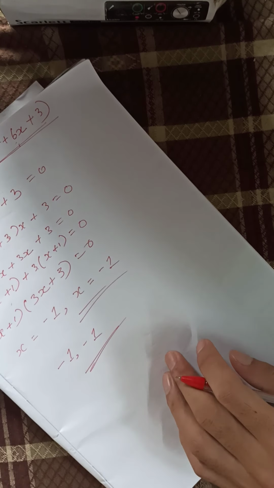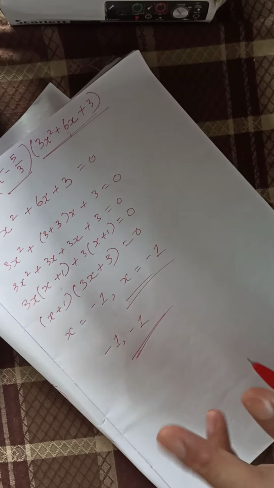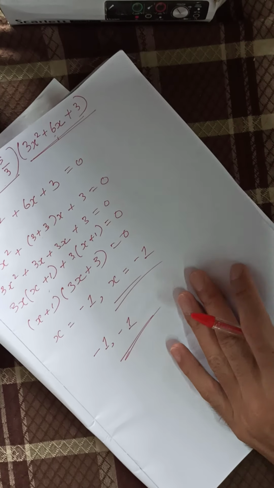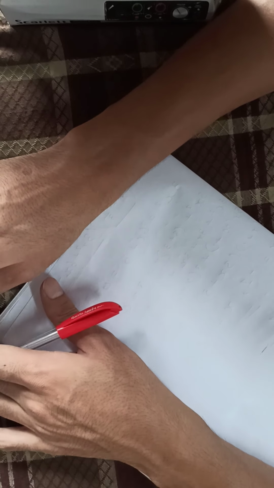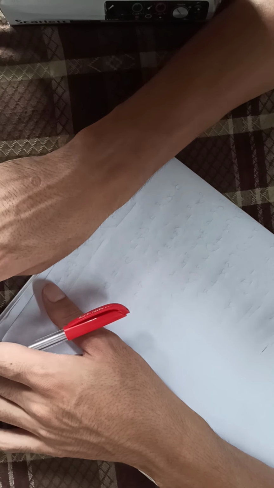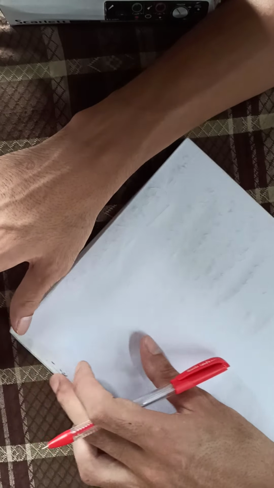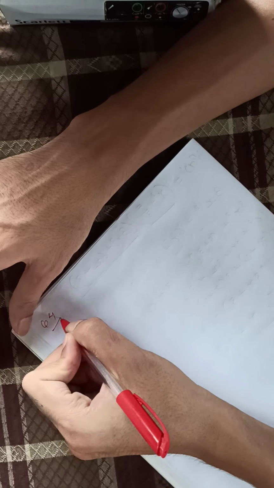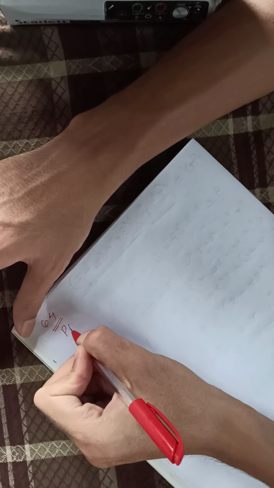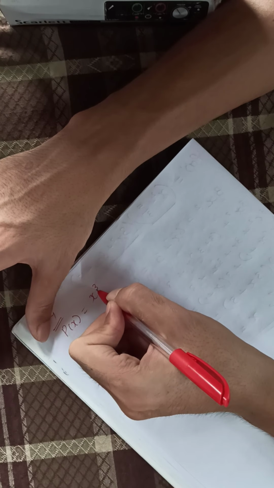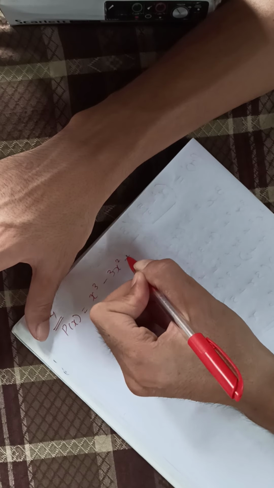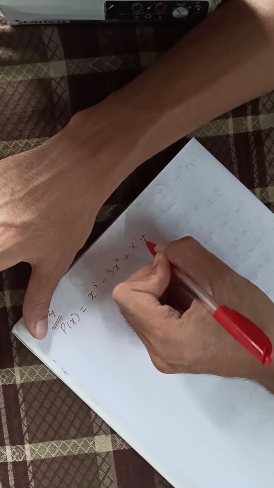Okay guys, so now let's do question number 4. In question number 4, it says: on dividing a polynomial by g(x), the quotient and remainder were x minus 2 and minus 2x plus 4 respectively. Find g(x). Now see, P(x) is given, which is x cubed minus 3x squared plus x plus 2.